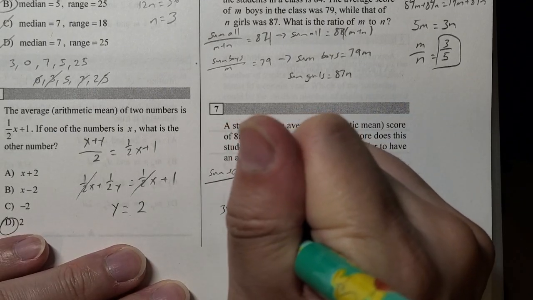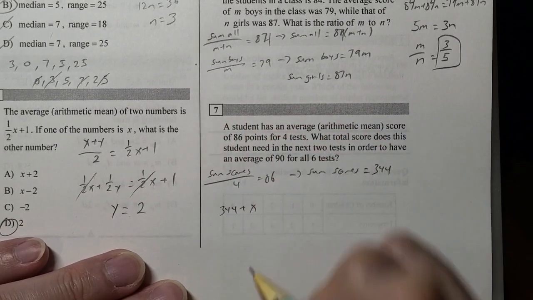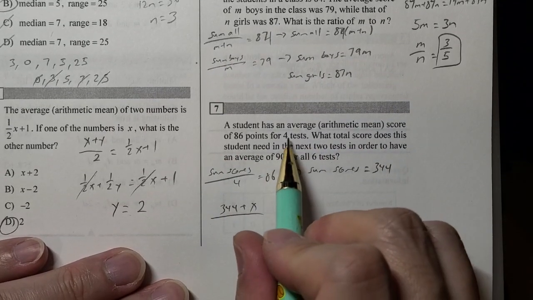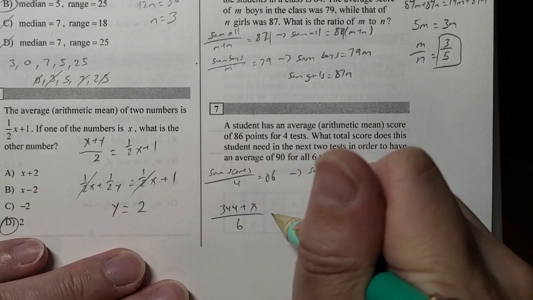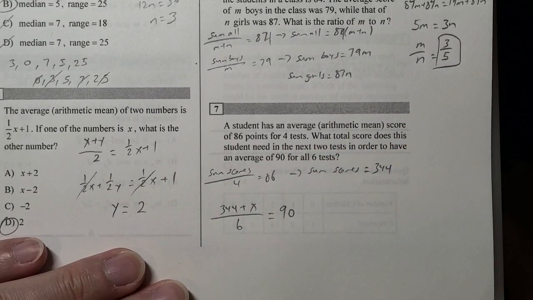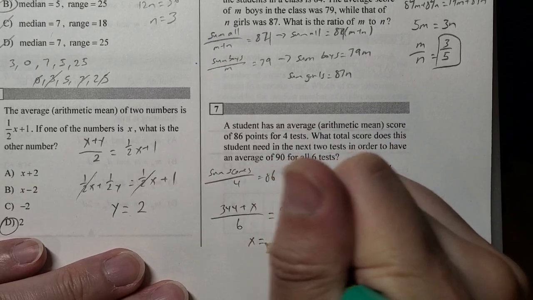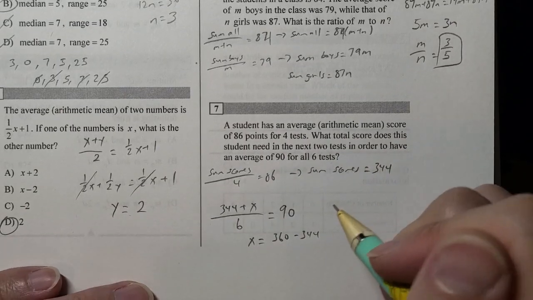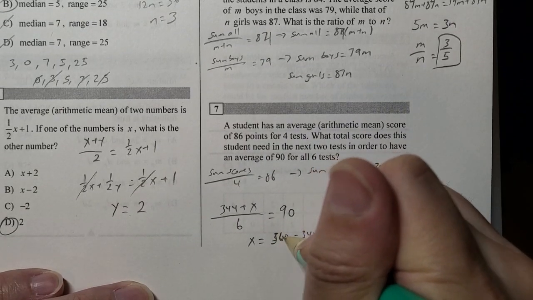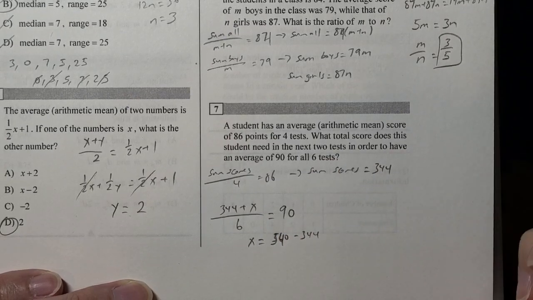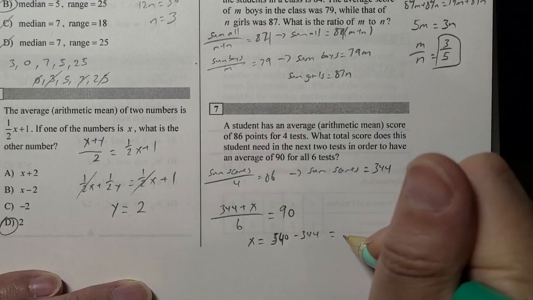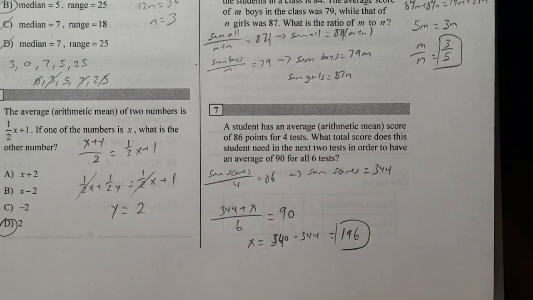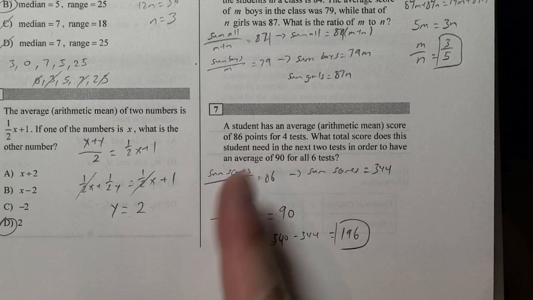So it'll be 344, the existing score, and then let's call x the sum of the remaining 2 tests, over, so 4 tests and then 2 more tests, that's 6 tests total. She wants an average of 90. So you just solve for x here. It'll be x is 540 minus 344, and that is 196. So she needs 196 on the next two tests to get A minus.